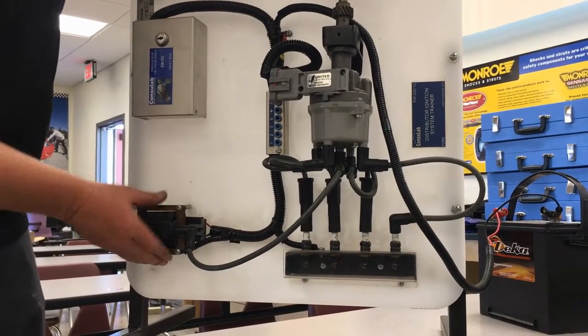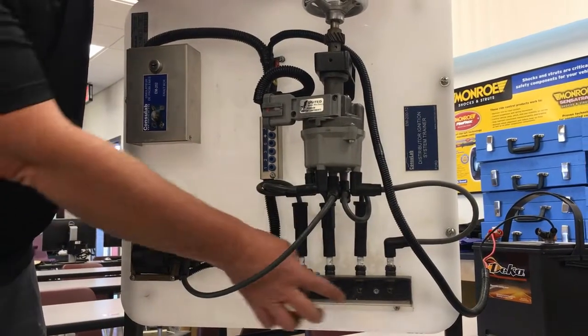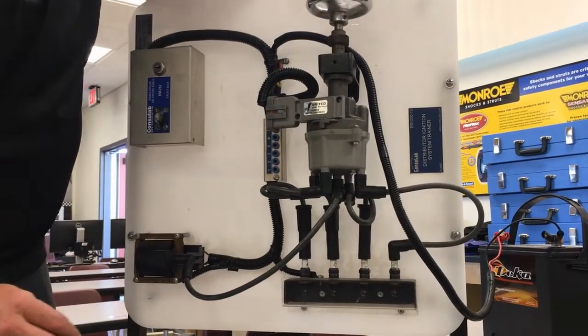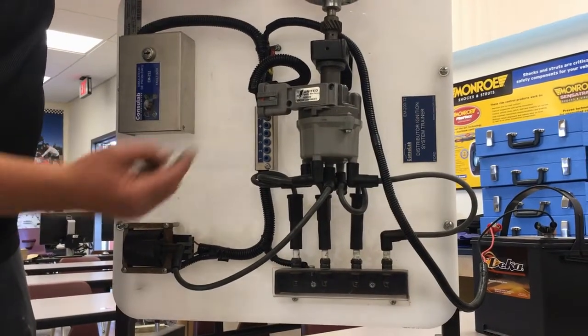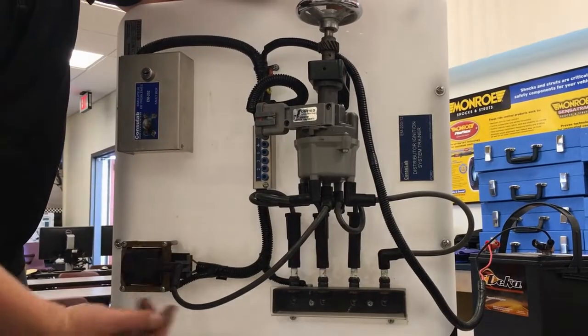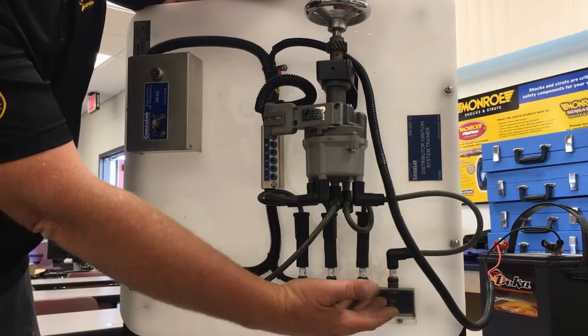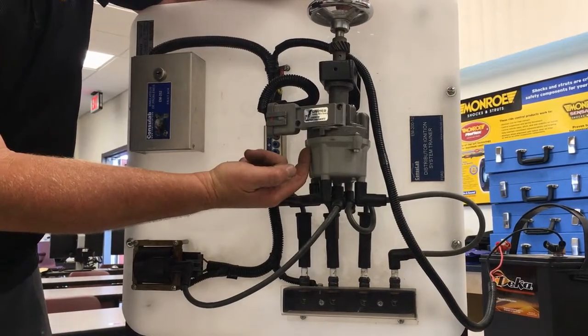So the coil generates the spark, it goes to our distributor, and the distributor distributes the spark to each spark plug. As far as sensors go, the sensor that tells the computer when to fire the spark plug and which one to apply it to is inside the cap.